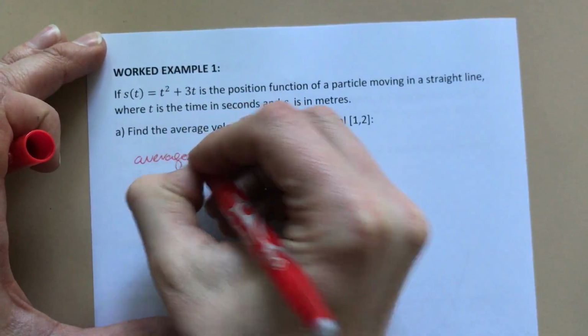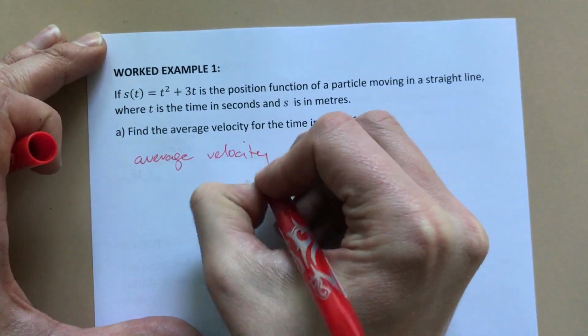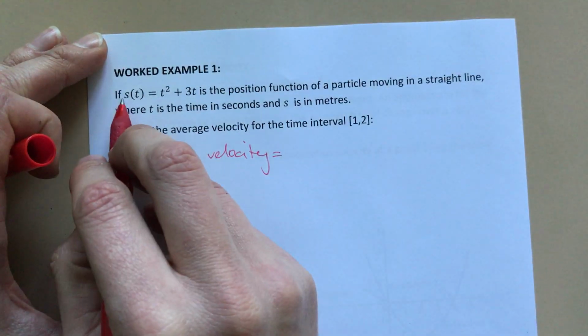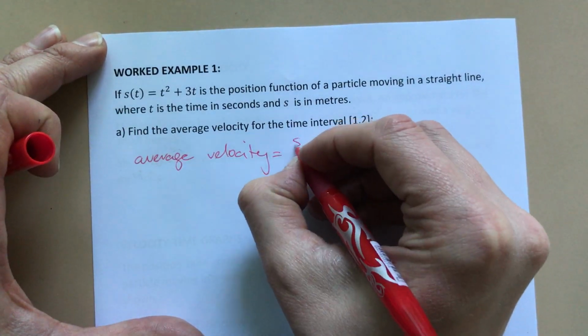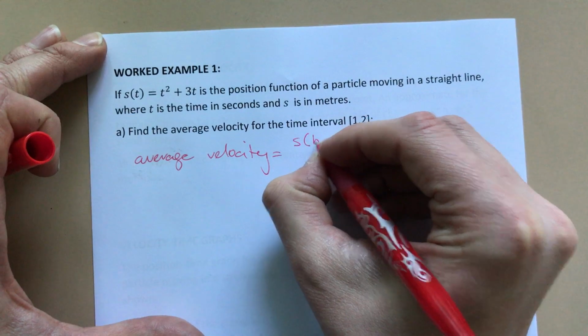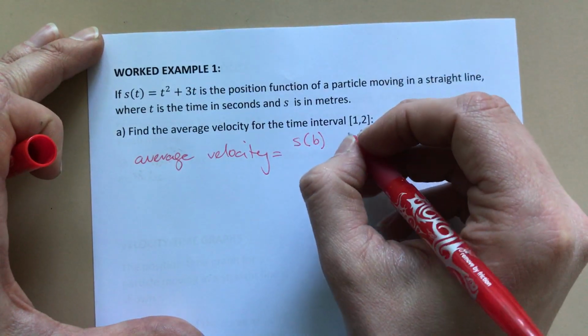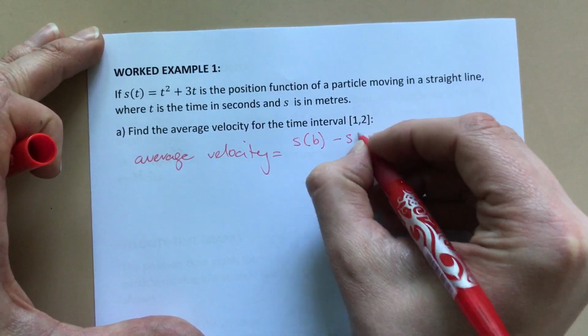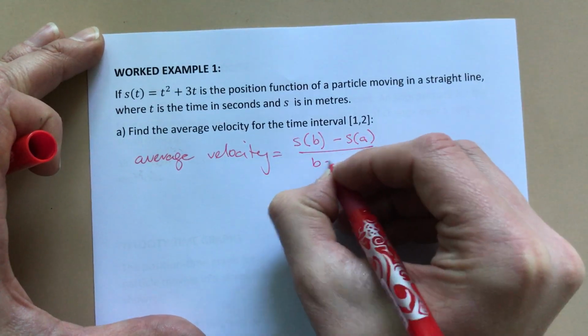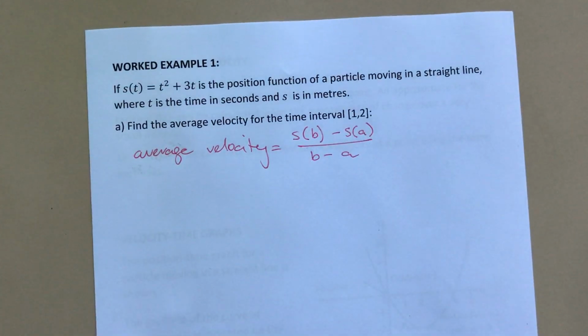So average velocity, and we know that we're dealing with function s here, so it's not going to be f, it's going to be t. We're going to be looking at s instead of f, sorry. s of b minus s of a over b minus a. This is going to be your formula that you're looking at.